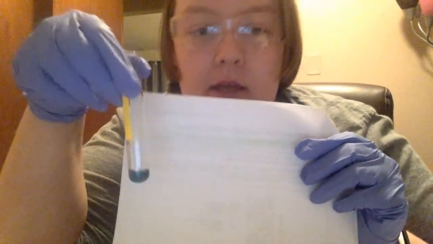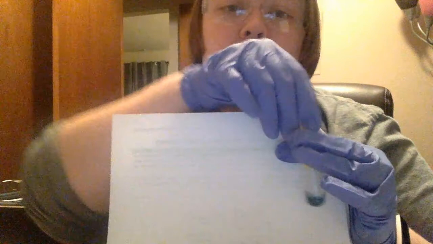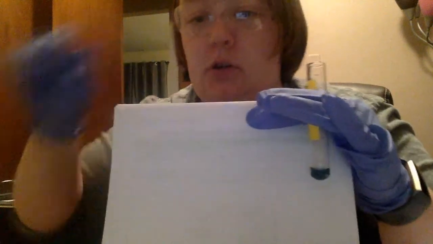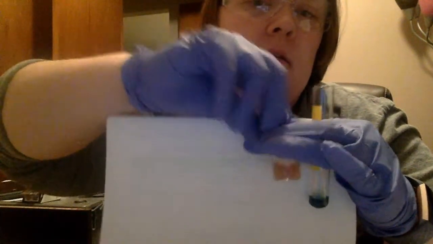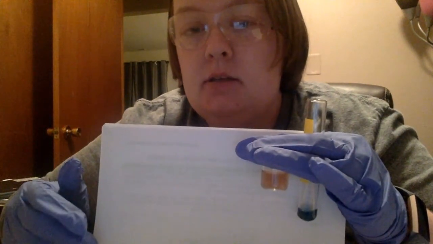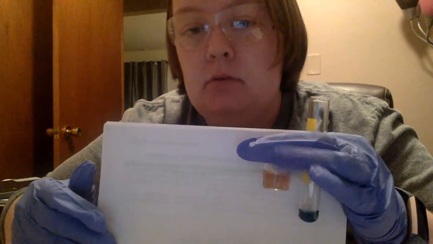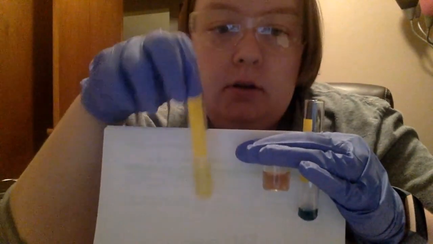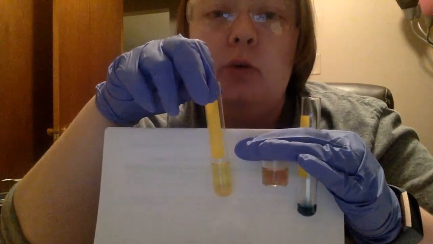The first one that came out was a blue component. Because this one came out first, it is the largest. So here is our blue. The second one that I collected was a pink color. Because this came out second, it is the middle as far as molecular size. And the third that I collected was a yellow color.